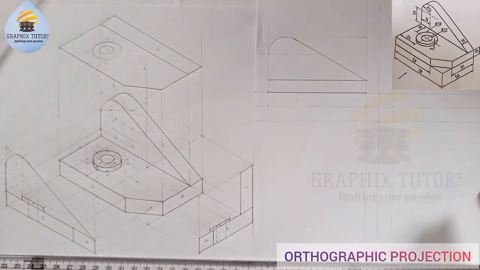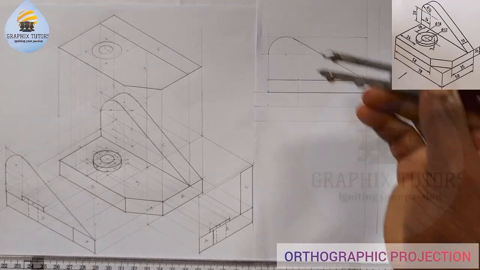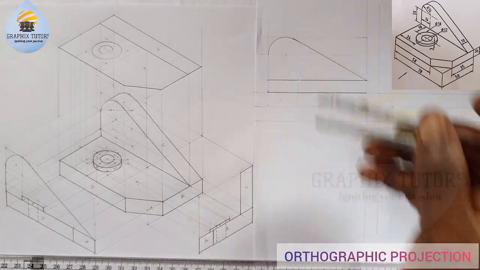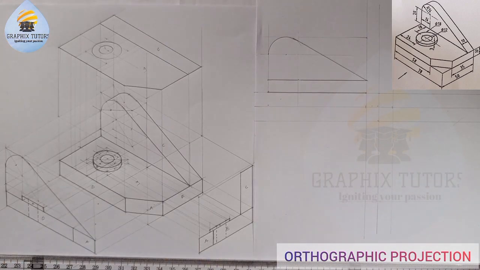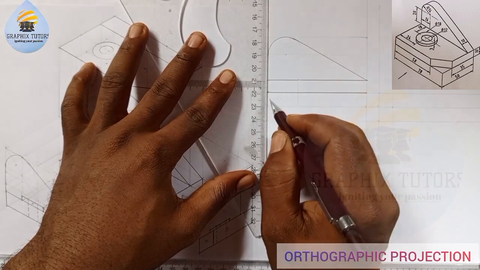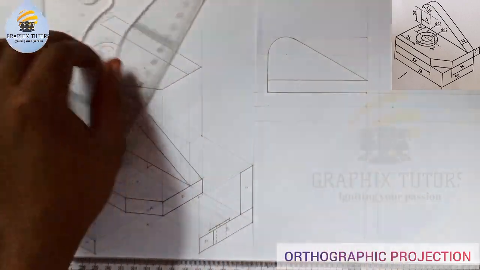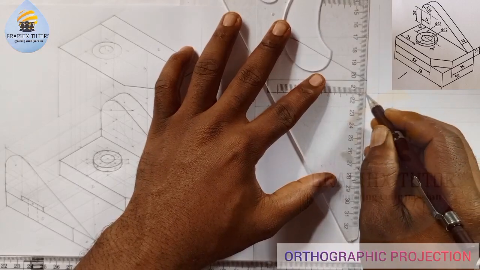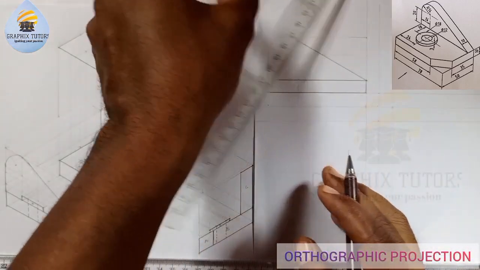Can you see that? And I'll just place it here. Now taking here. Close it down too. Can you see that? And I'll close it up too. Now that's not enough.